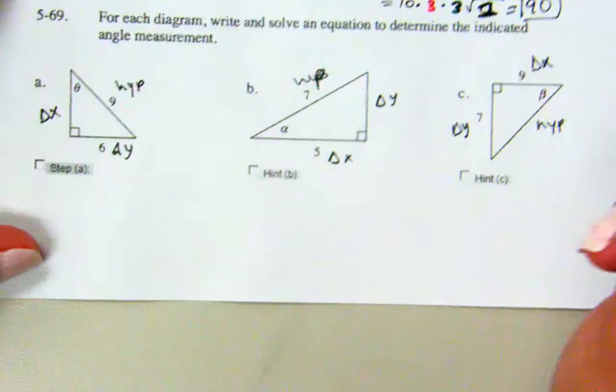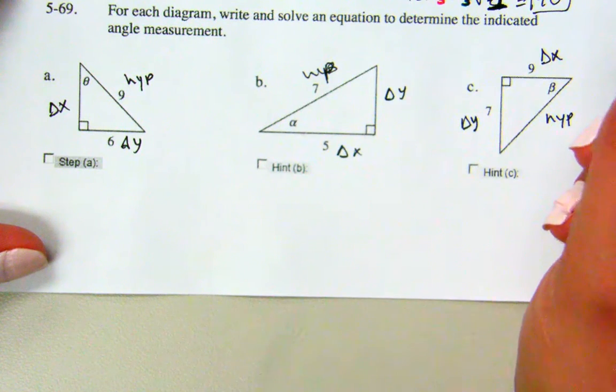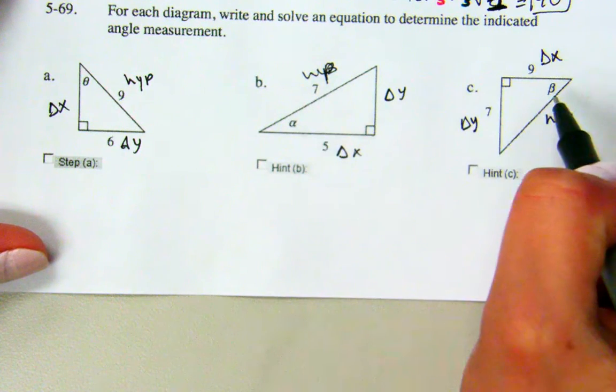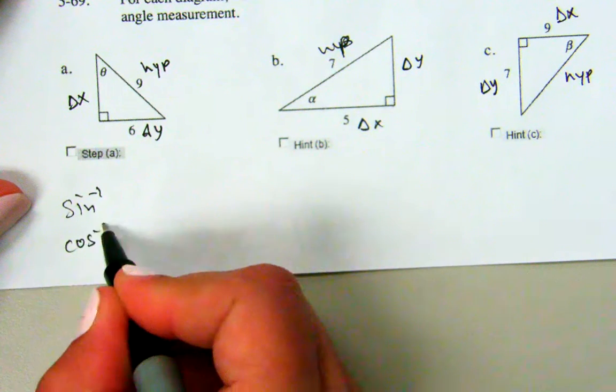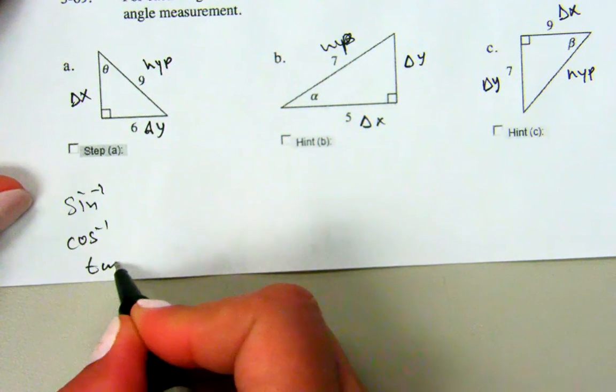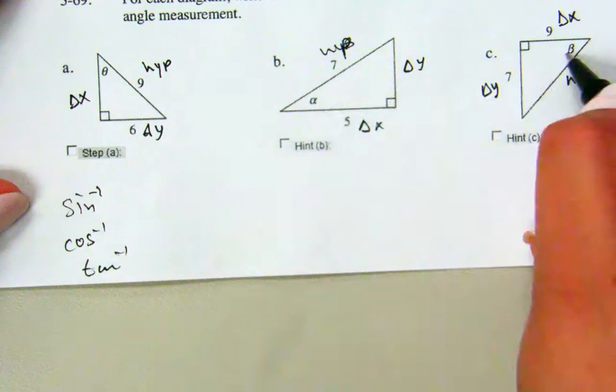And then lastly, each one corresponds to finding the angle. So these are all inverses. You need to do inverse sine, inverse cosine, or inverse tangent on these ones because you're finding the angle, not the side.